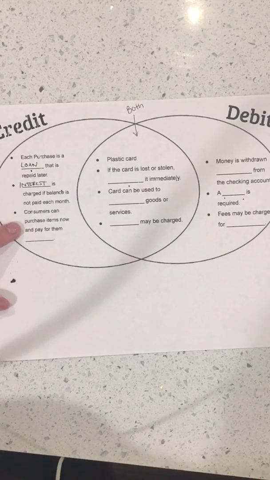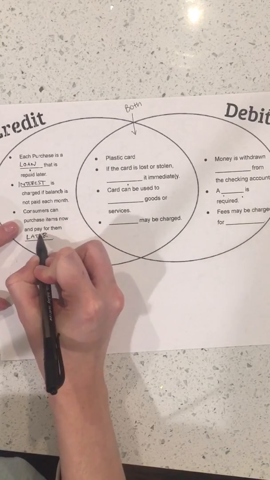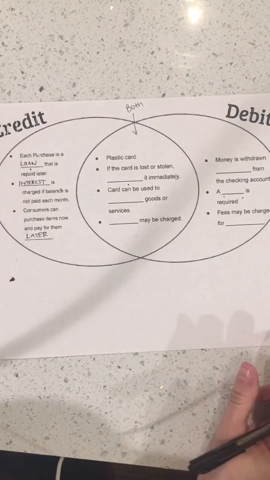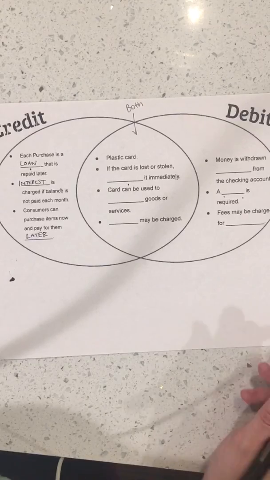Consumers can purchase items now and pay for them later. So that's the biggest thing with this type of card, is that you can pay for it later. You don't have to have the money right now, okay?